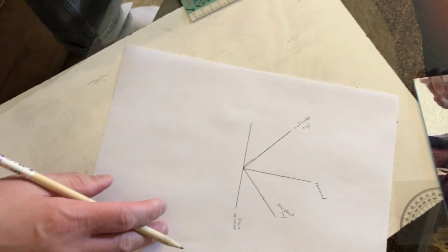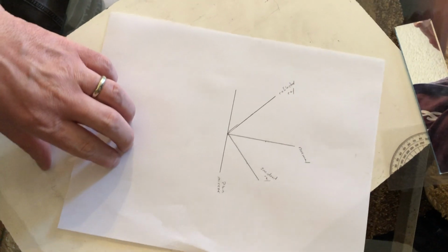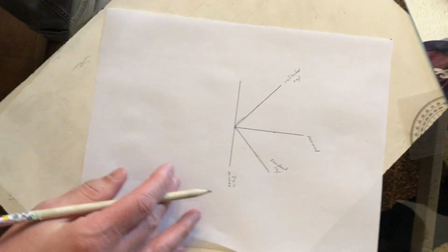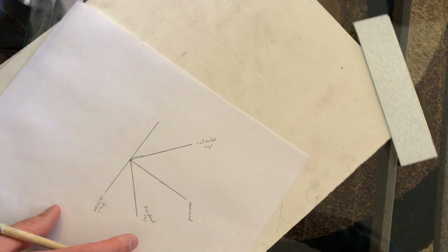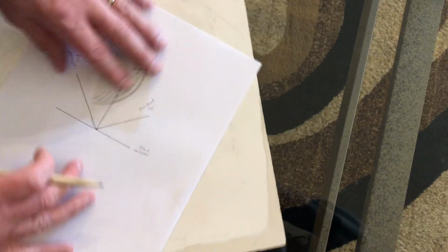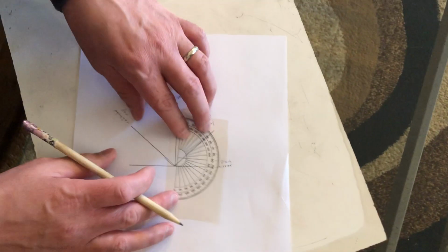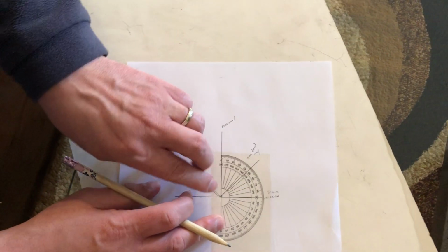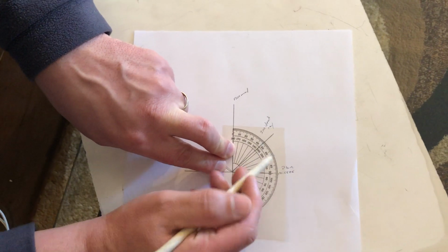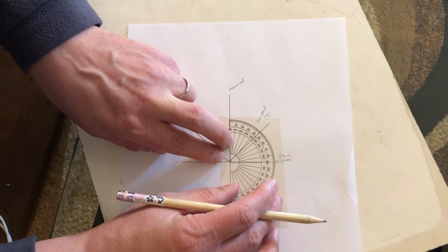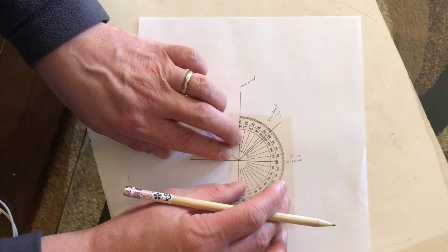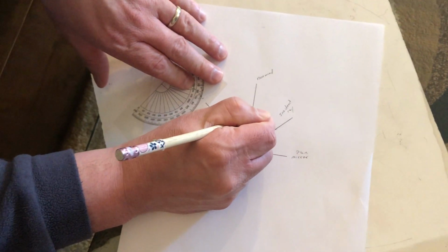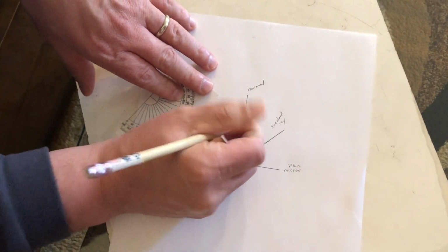Now what we need to do is measure the angle. And remember, the angle is simply measured from the normal. So the incident ray and the normal. So I take my protractor. I'm going to measure my angle of incidence first. And I line this up. I take a look, and oh, it is 45 degrees. So I label it 45 degrees.